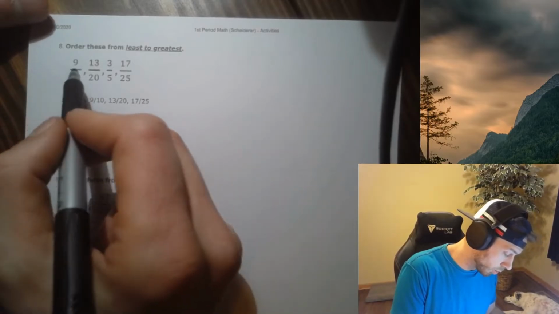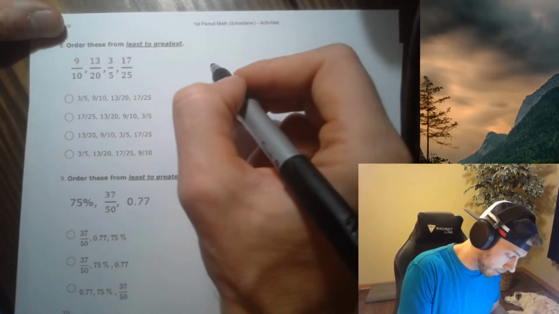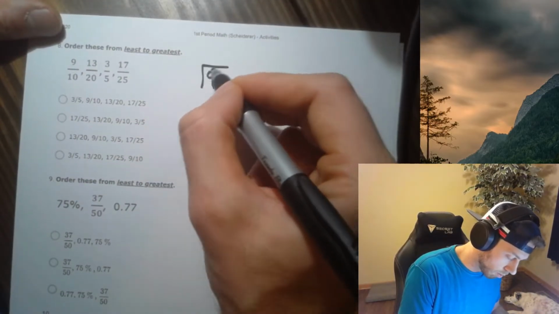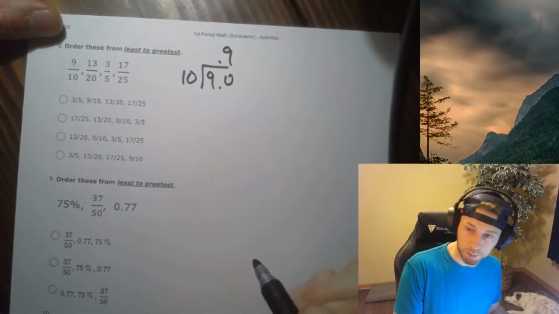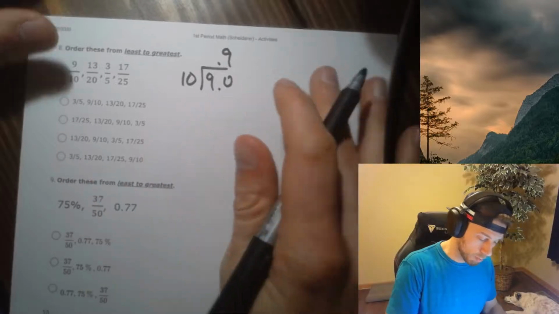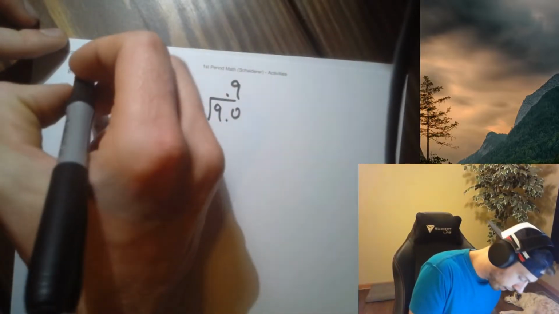So you could do 9 divided by 10 for this first one. I'm just going to turn them all. So 9 divided by 10. 10 goes into 90 9 times. This is 0.9. So I'm going to write these over here, what these are, right over top of them. This is 0.9.